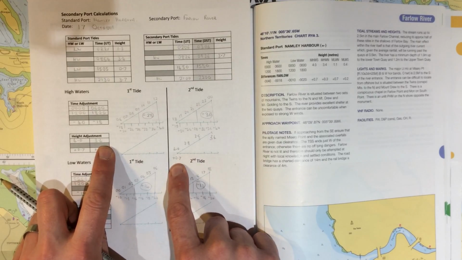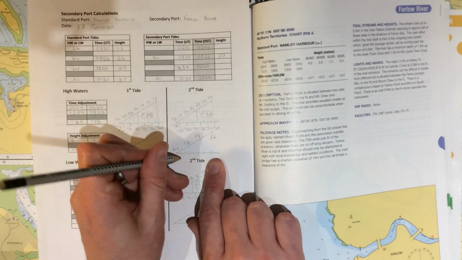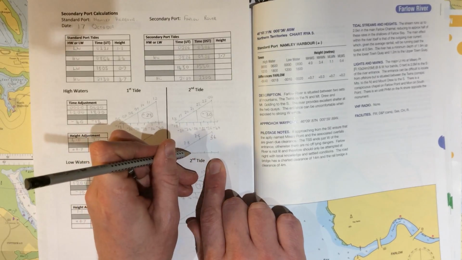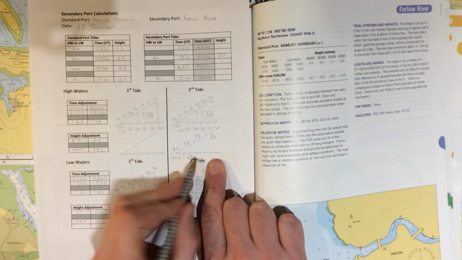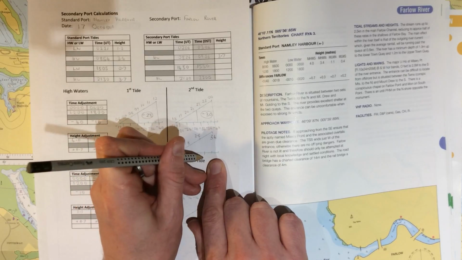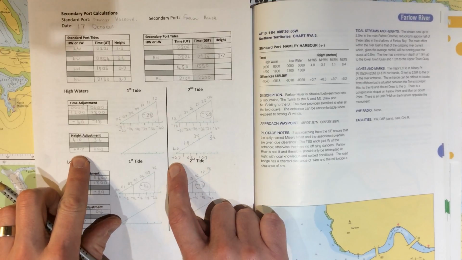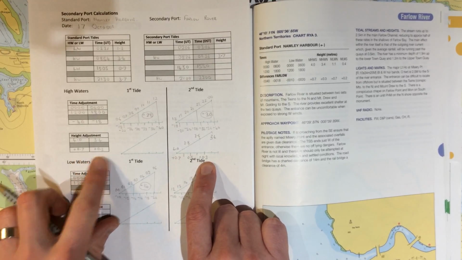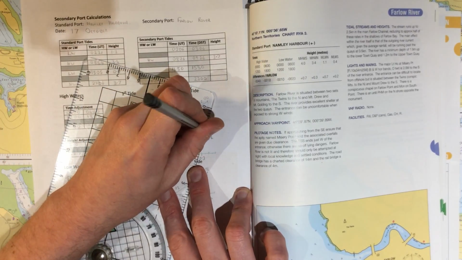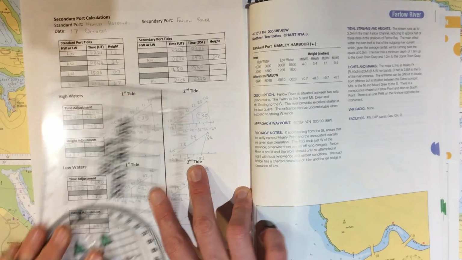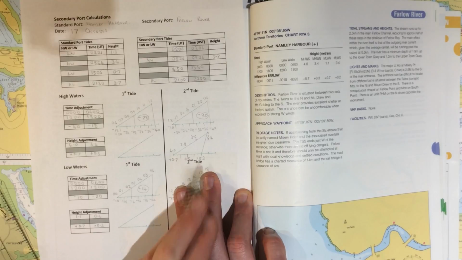Along this scale, I want it to go from 0.7 to 0.3, so I'm going to use maybe 2 divisions for each 1 decimal place. So this one will be 0.6, and this one will be 0.5. 0.4 and 0.3 goes there. And again, that takes us from 0.7 to 0.3. And I can use a straight edge again to join the 2 ends up. So that's simply joining up the fact that if the height is 3.4, the adjustment is 0.3.